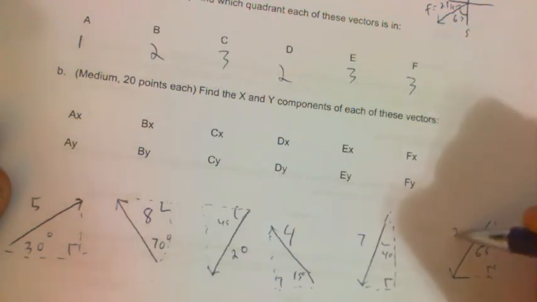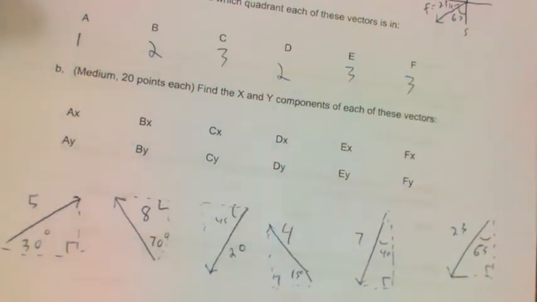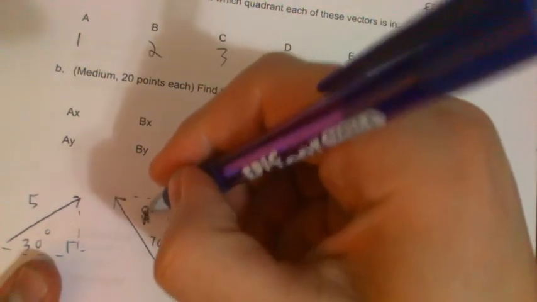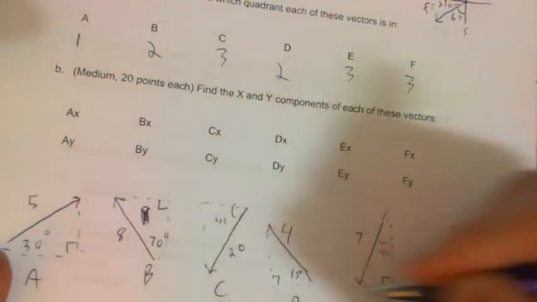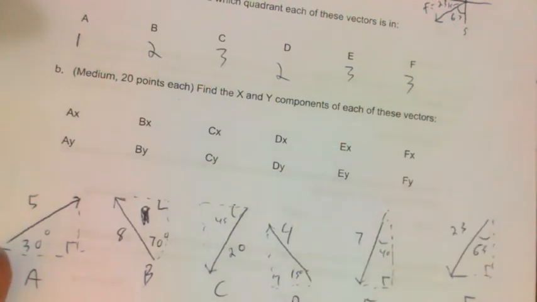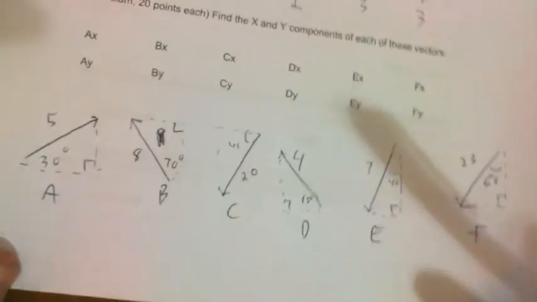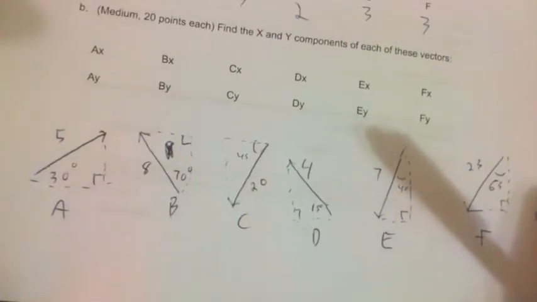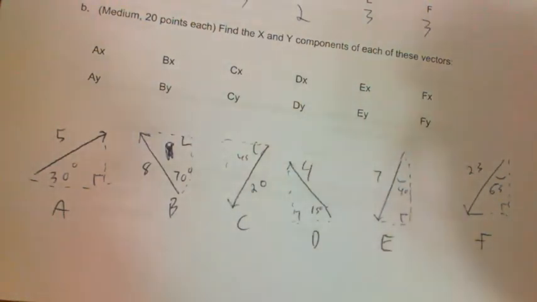And this is 23. Okay. So here are all of our vectors. I'm going to rewrite this 8 so it's also annoying. That's A, that's B, that's C, that's D, that's E, and that's F. So I went ahead and just rewrote them all down here so we can look at them all lovely. Now, we want to find our X and our Y components.